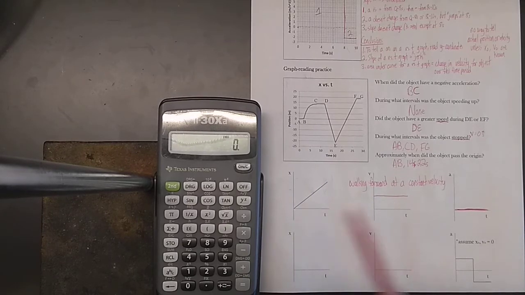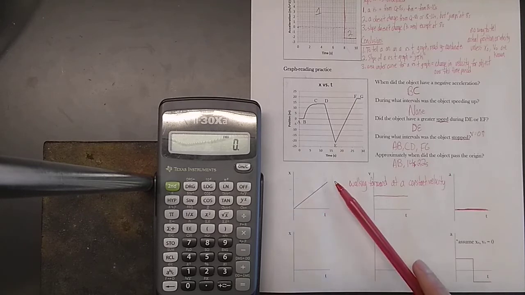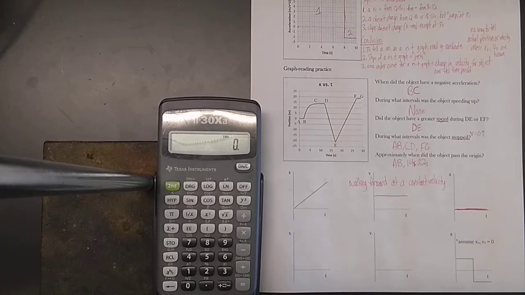And again, these three graphs all represent the same motion. I can get a motion sensor out and point it at someone, have them walk forward at a constant rate, and if I bring up a position versus time graph, a velocity versus time graph, and an acceleration versus time graph at the same time as they walk forward, all three of these graphs would get made. Just because they look different does not mean they tell you different information.